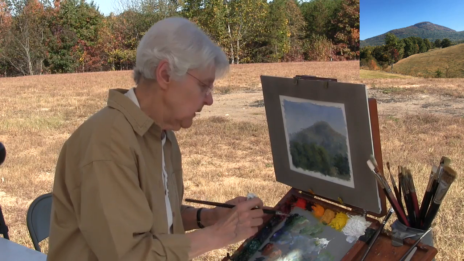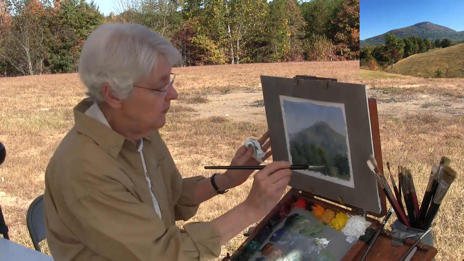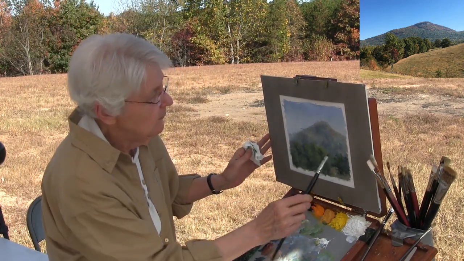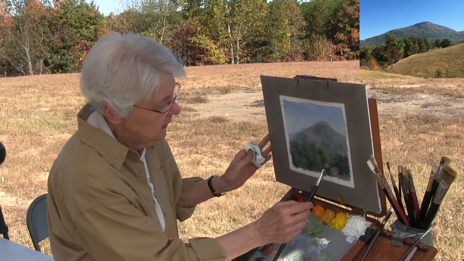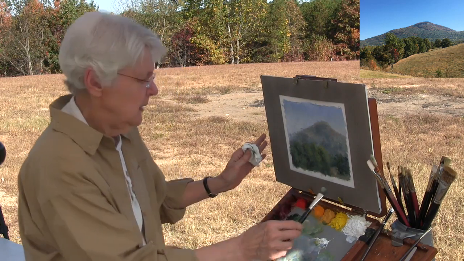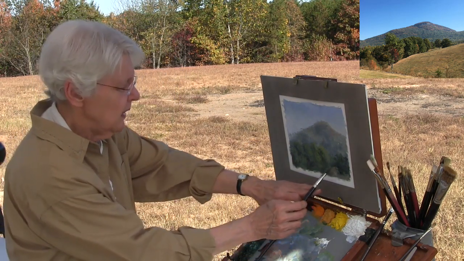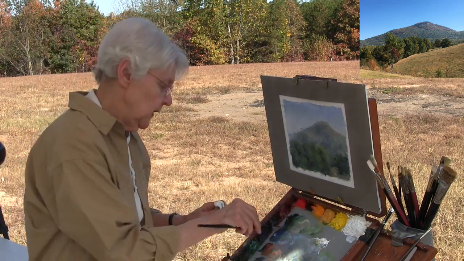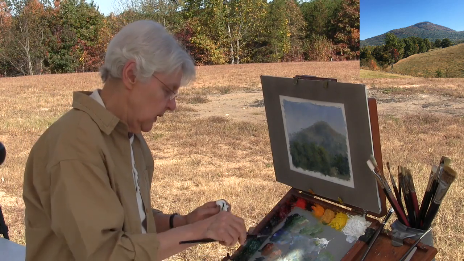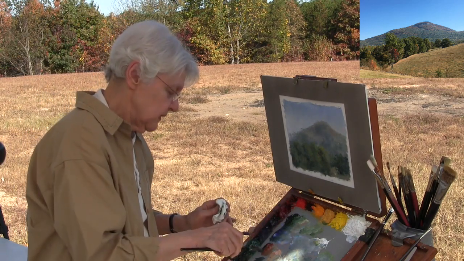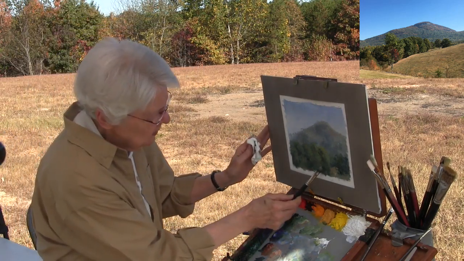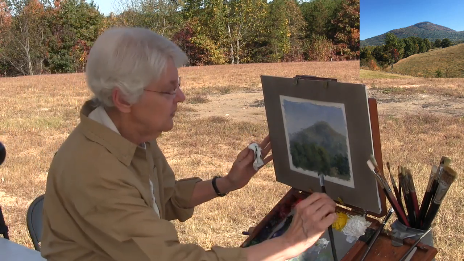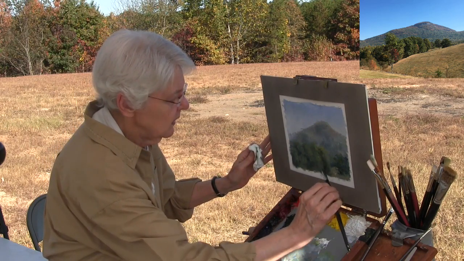Let's see what I can do about that. Right in here, and pull that up just a little bit like that. Now I want to look for that sort of thing as I go through here. We need the contrast in the front. We need a little bit more of that contrast in front, so let's see what we can do here to get that.